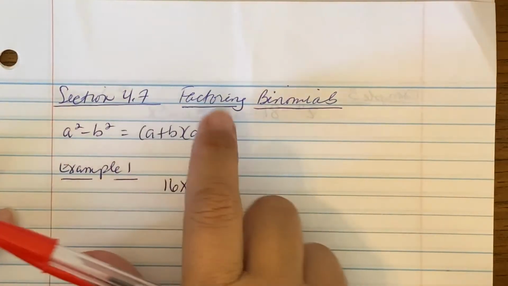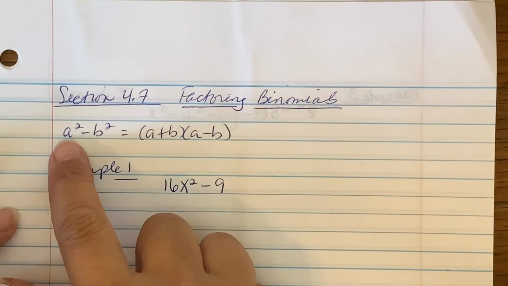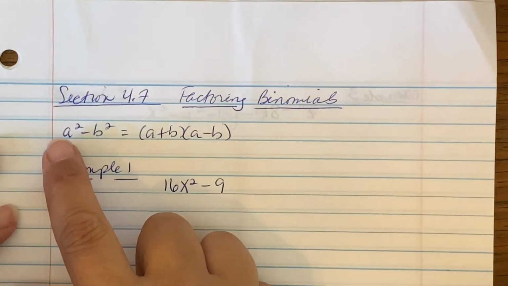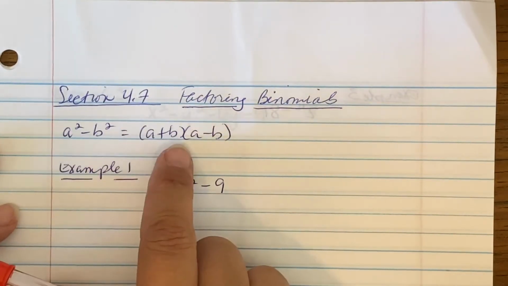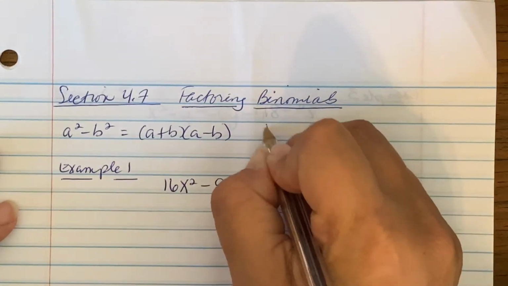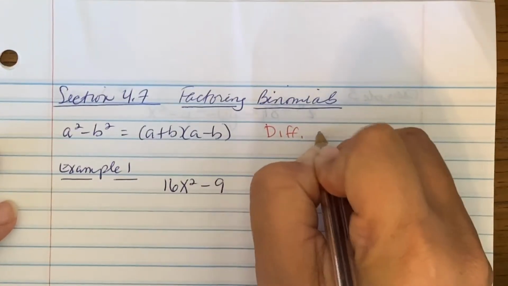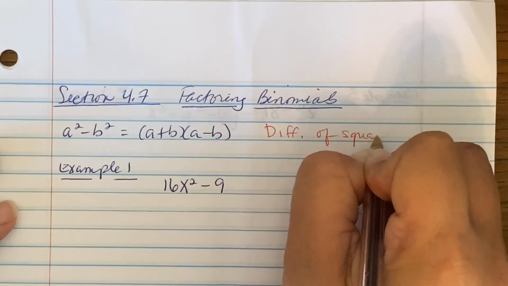Section 4.7 is factoring binomials. So earlier in 4.3, to be exact, we talked about a squared minus b squared being a plus b, a minus b. Remember, this is difference of squares.